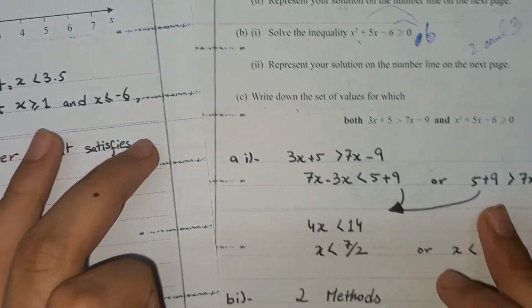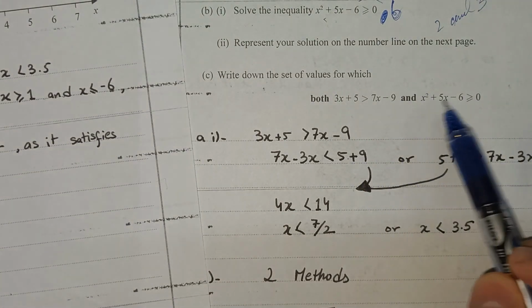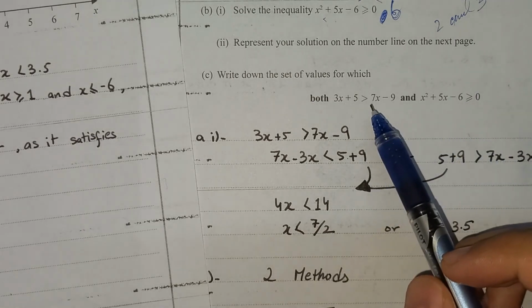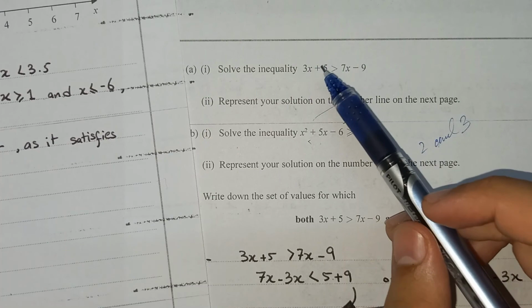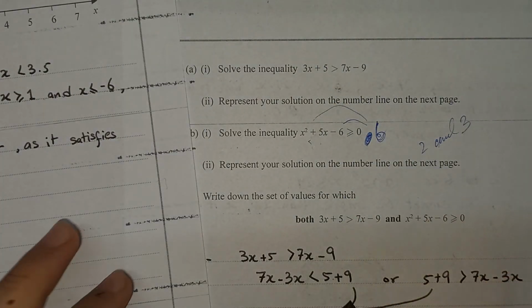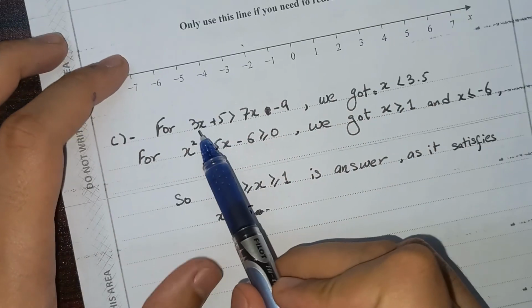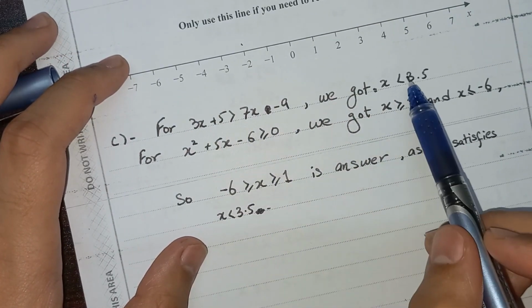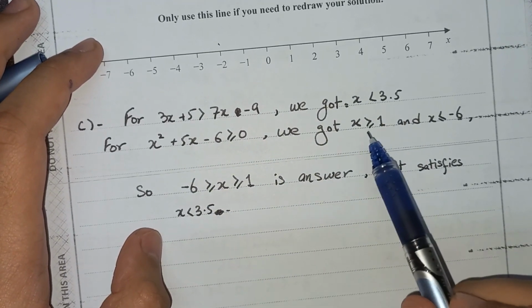Okay, there we have another part as well. Write down the set of values for which both this and this hold. We have solved both of them. This over here, which we solved in part 1, and this which we solved in part 2, we have both of their answers. So for the first part we got x was less than 3.5, and for the quadratic part we got these two.